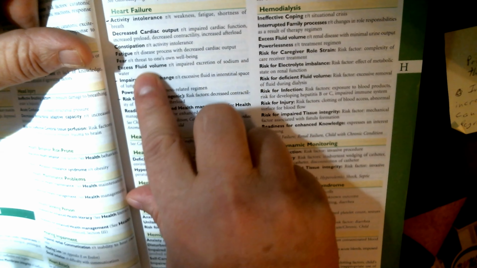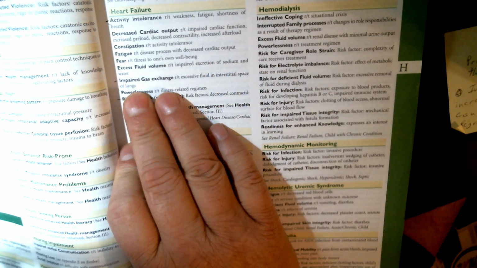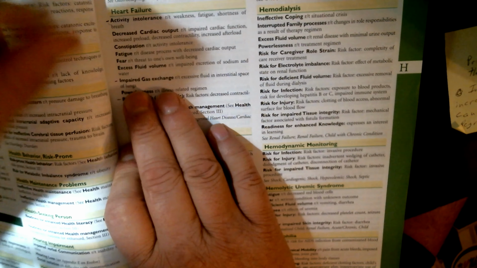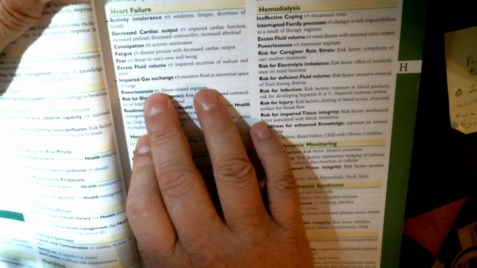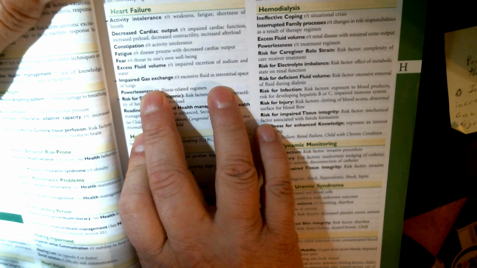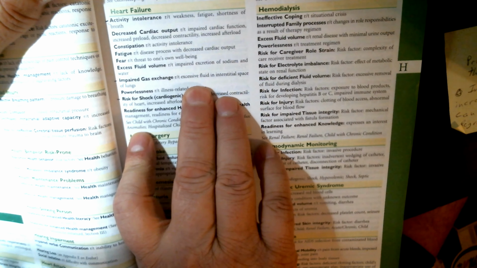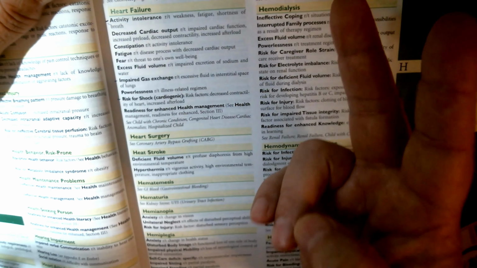So the next one that I think would be a good one is impaired gas exchange, right? That goes right along with the gas exchange one that we picked for the concept. So impaired gas exchange related to fluid in the interstitial space of the lungs. That's pulmonary edema, right? Swelling in the lungs. So impaired gas exchange related to excessive fluid in the interstitial space of the lungs. So we've got the 2, right?